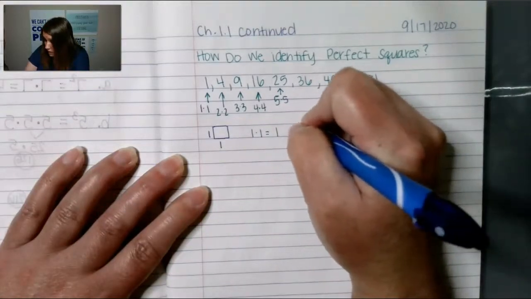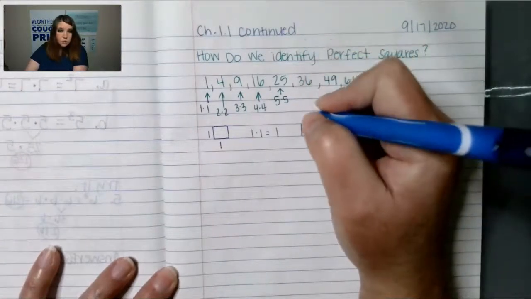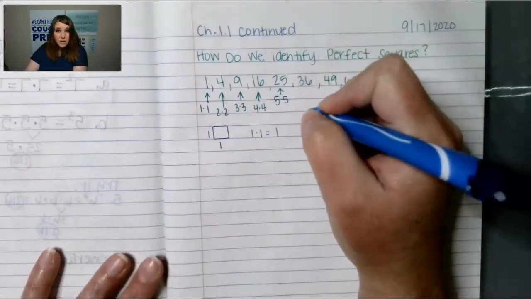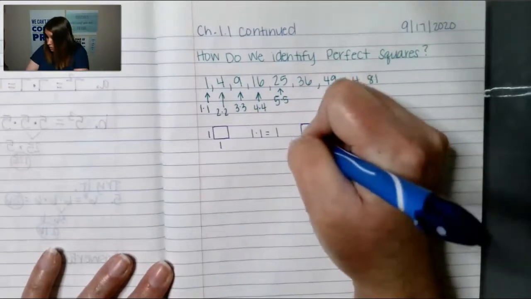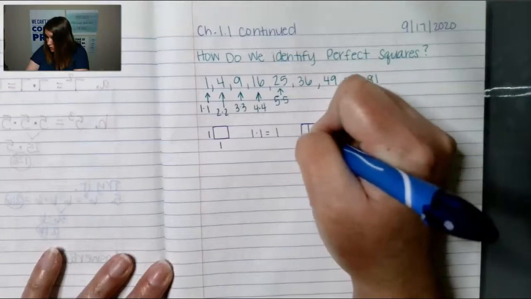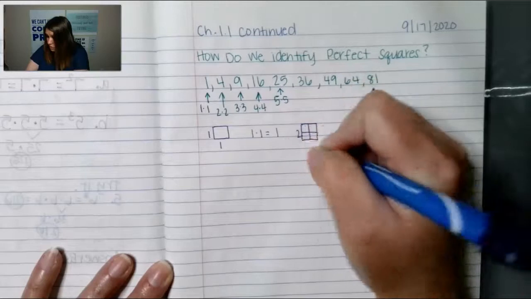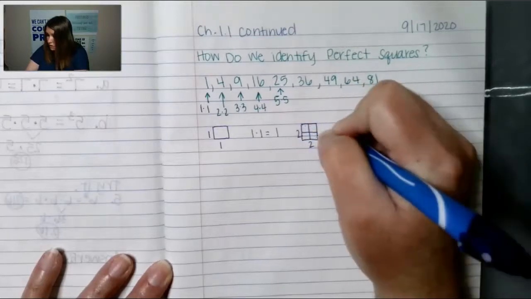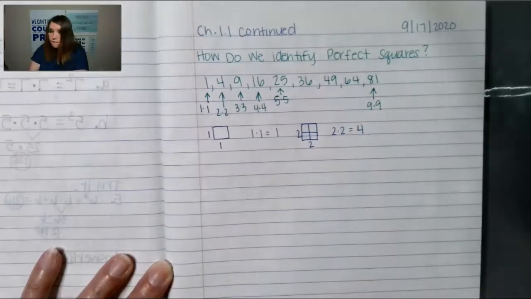So it would give us this idea of having 2 squares by 2 squares, which would equal 4. So we go a square, and I'm going to cut this one so that I have 1, 2 by 1, 2, and this equals 2 by 2, and this equals 4.